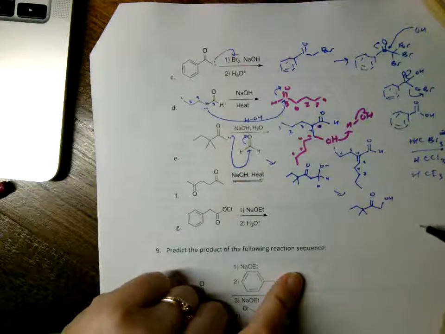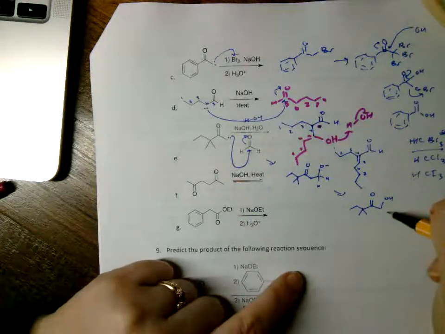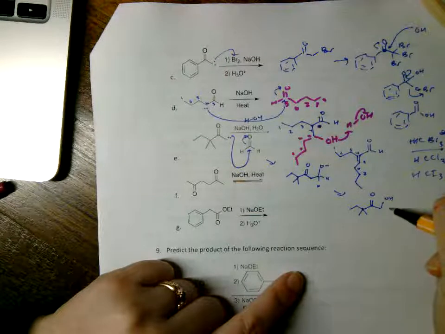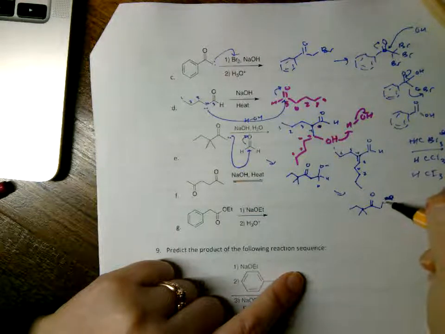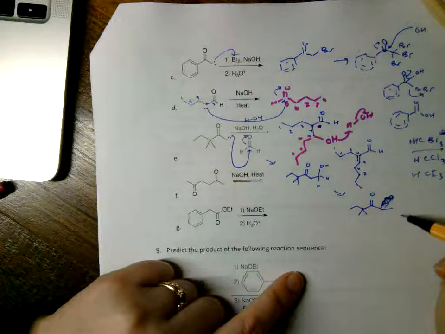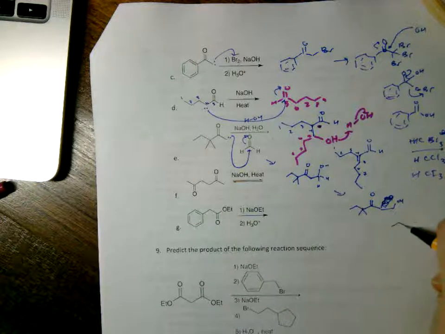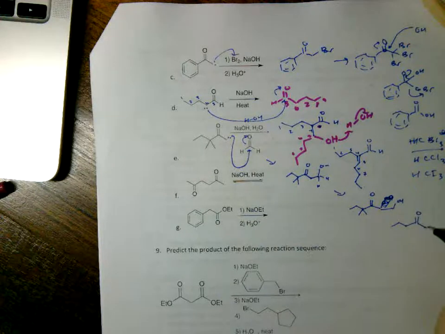And then it can do an elimination. Actually, I don't know that it will, because if it did an elimination, oh, that's why I drew this wrong. It actually is like this. There's 1, 2, and then the OH. And then it could do an elimination to look like this.